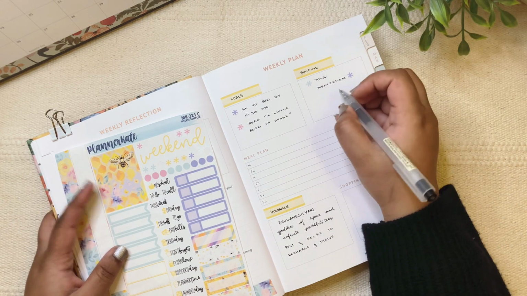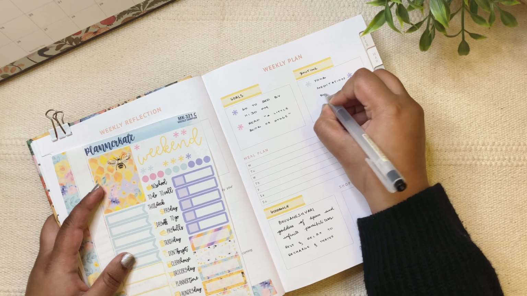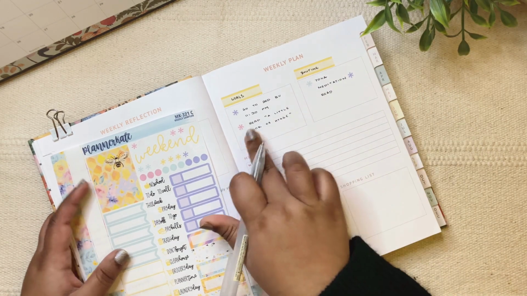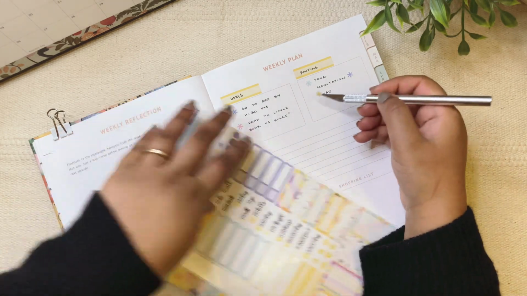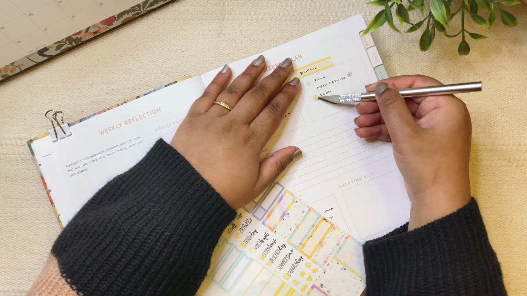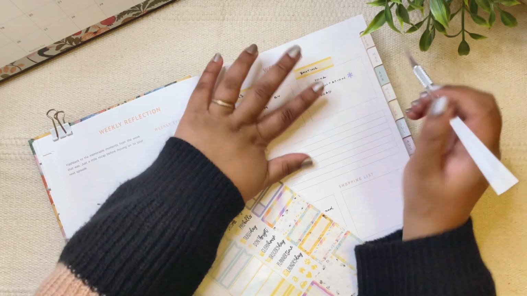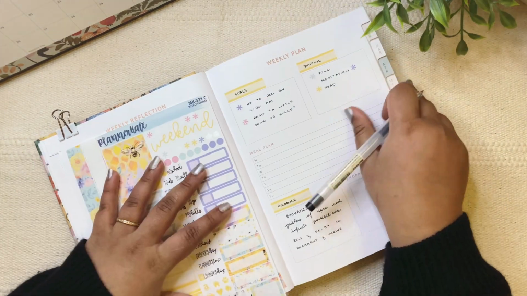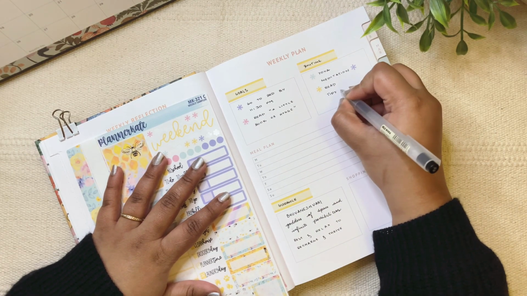Then next thing that I want to add here is read. And read, it is the same book. So every single day I can just take some time out and read. I don't mind when I'm doing it. I can do it in the mornings, I can do it in the evenings, whenever. So that's one. And then another thing that I want to add here is tidy up.